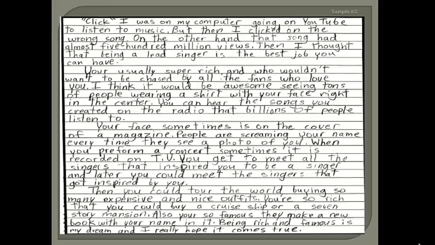Your face sometimes is in the cover of a magazine. People are screaming your name every time they see a photo of you. When you perform a concert, sometimes it is recorded on TV. You get to meet all the singers that inspired you to be a singer, and later you could meet the singer that got inspired by you. Wow. Then you could tour the world, buying so many expensive and nice outfits. You're so rich that you could buy a cruise ship or 7-story mansion. And you're so famous, they make a new book with your name in it. Being rich and famous is my dream, and I really hope it comes true.